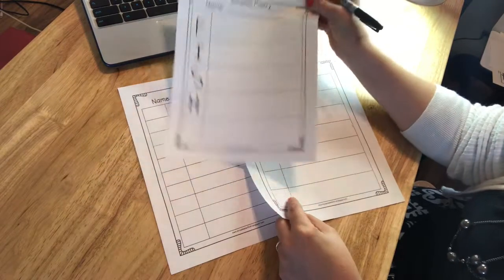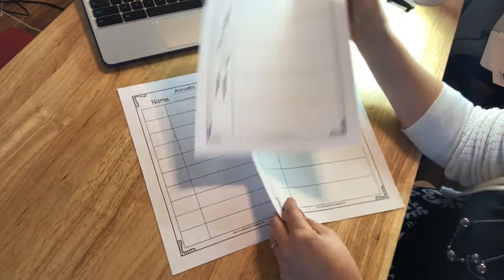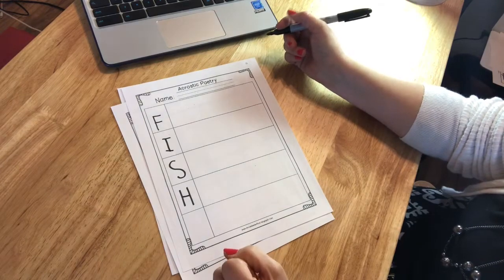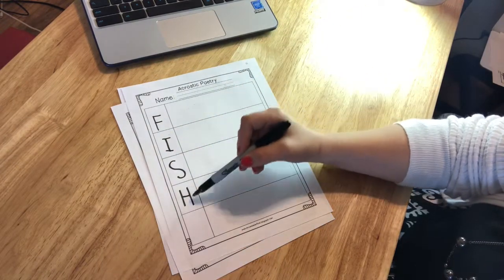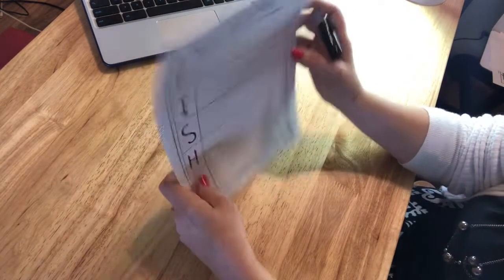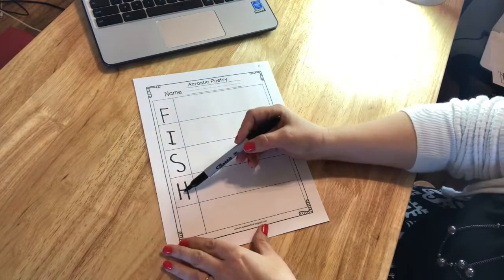I have a Zachary in my class. Well, then you would want this longer page. And if you have a name like Ava or Grady, then you would need this page. It only has 5 letters on it. But we're going to start with the word fish.